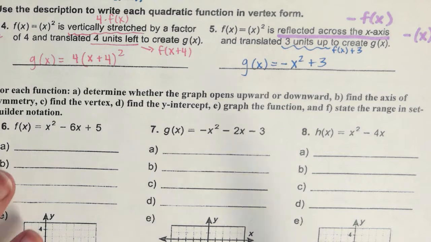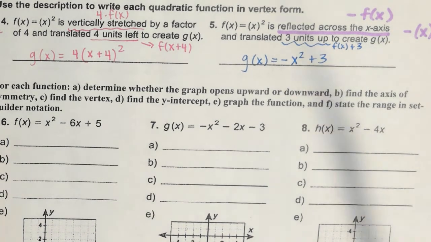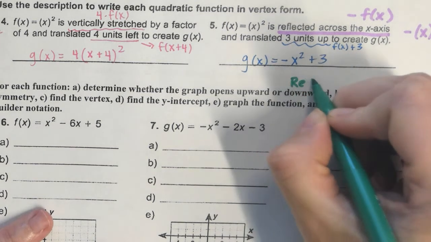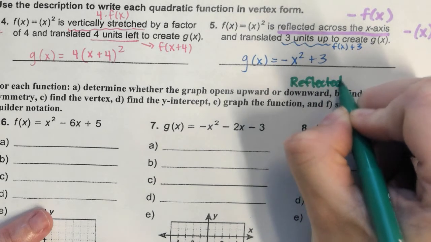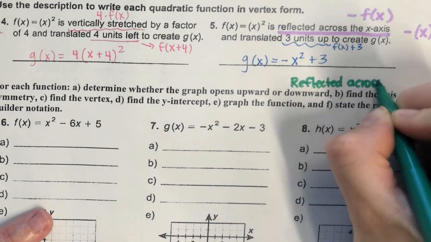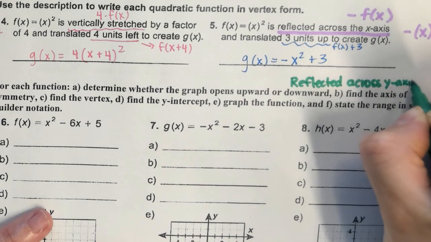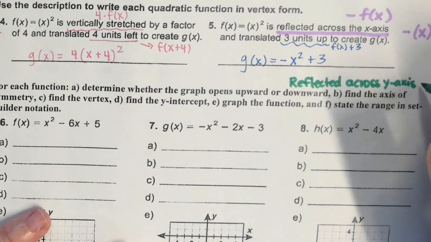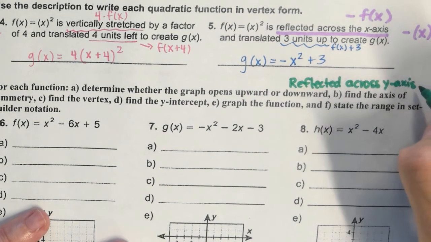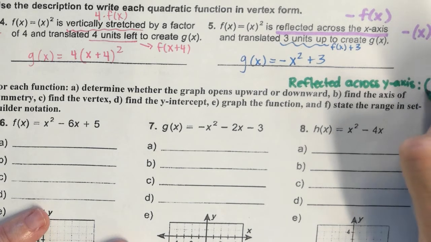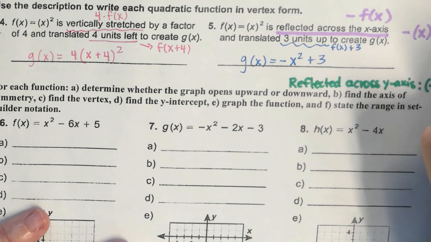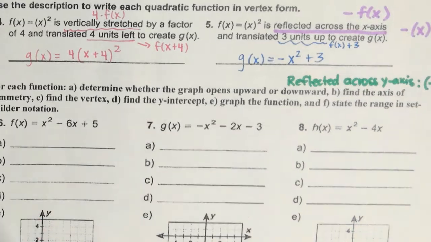Okay, and then if this is reflected across the x-axis, I just want to show you an example if it was reflected across the y. So let's say instead it was reflected across the y-axis. Okay, then it would look like this. Negative x squared. It would be inside there.